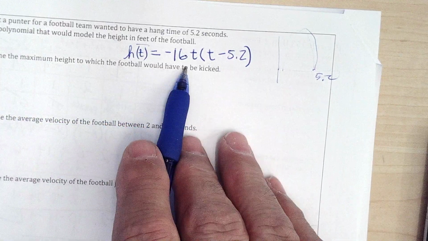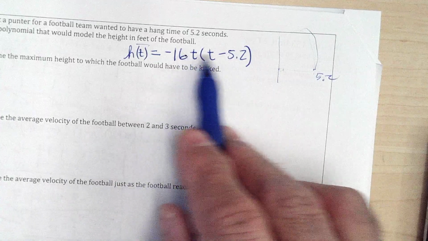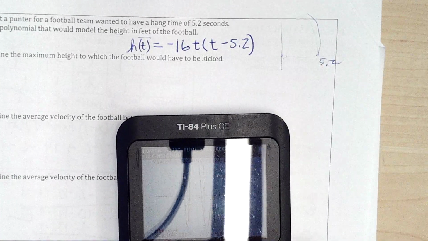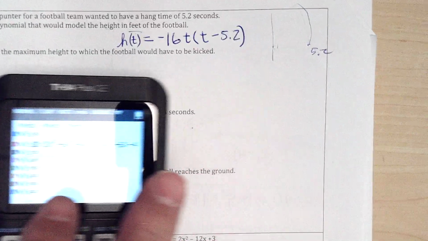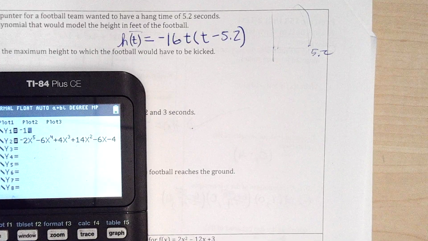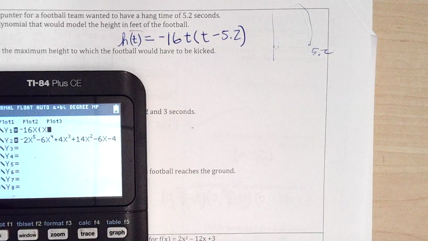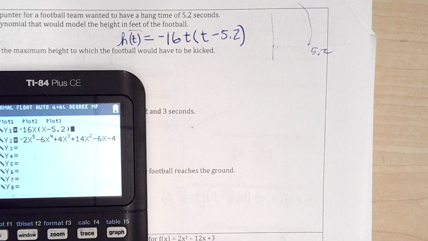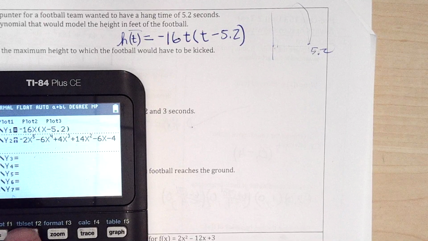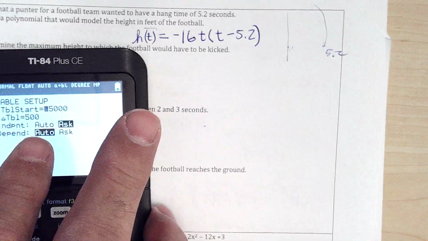If I want to know the maximum height that it reached, I would put the time right in the middle, which is 2.6, into this equation. Or I could graph it and tap on the maximum. I'm going to type in the equation using x's, of course, negative 16x, parentheses x minus 5.2, and turn this one off, and I've got my table set on ask for the independent variable.